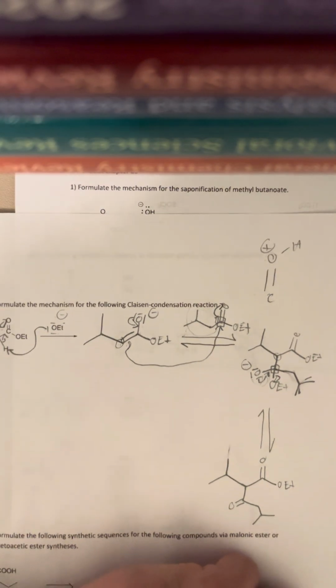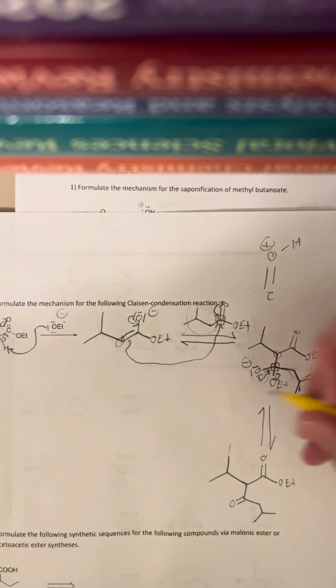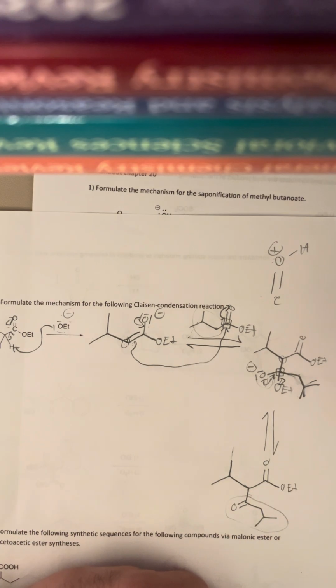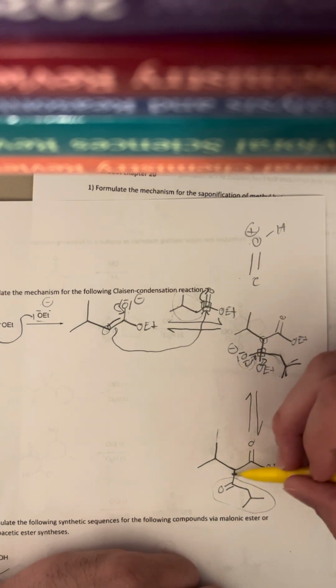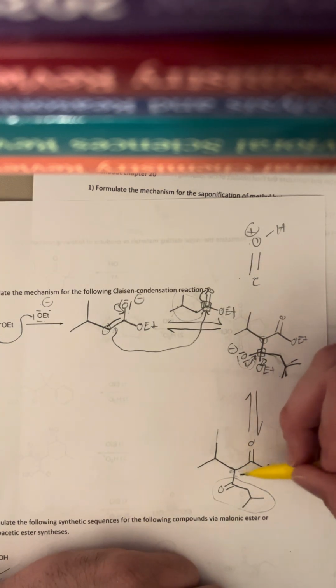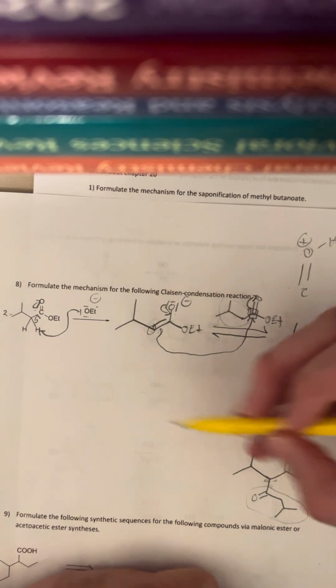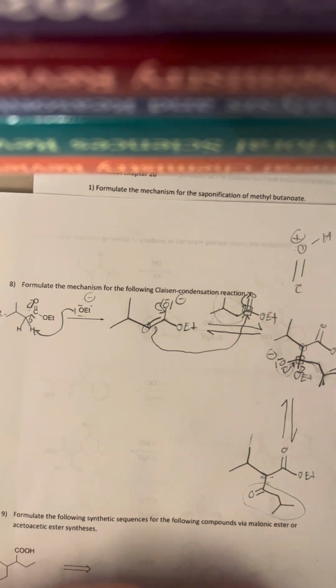Yep, isobutyl. That's what we got. And it makes sense, right? Because we can kind of see right here the electrophilic half that had the OEt, how it got kicked off by the nucleophilic equivalent, right? That's why we have 2 equivalents to make one product. But we're not done yet.